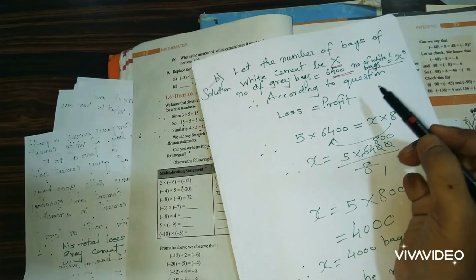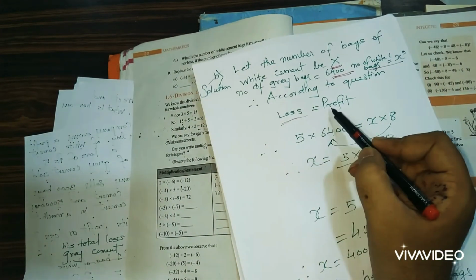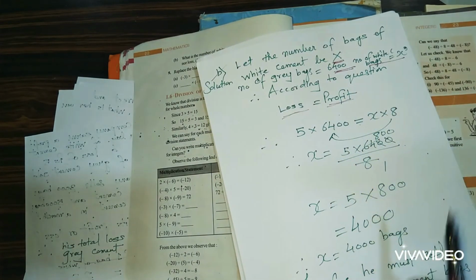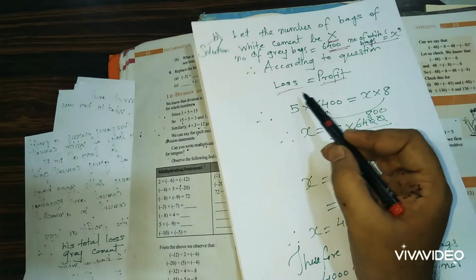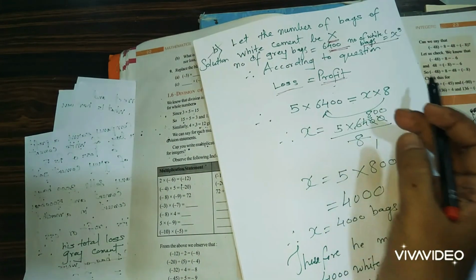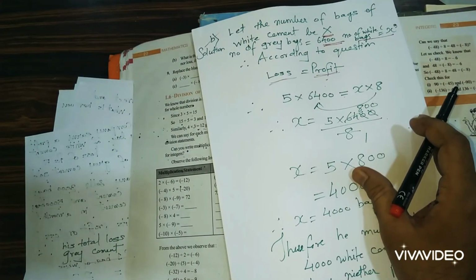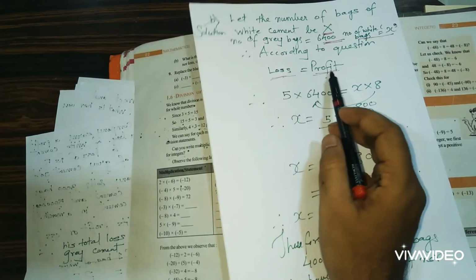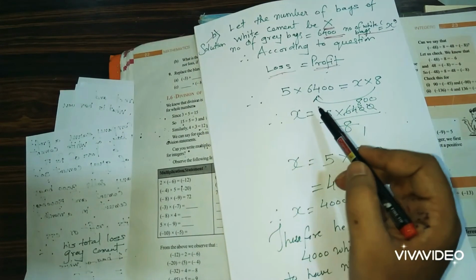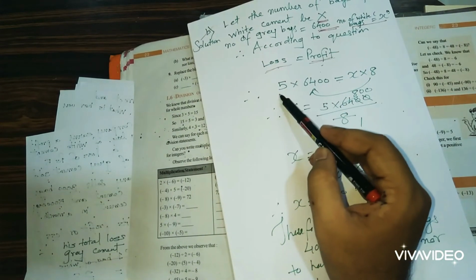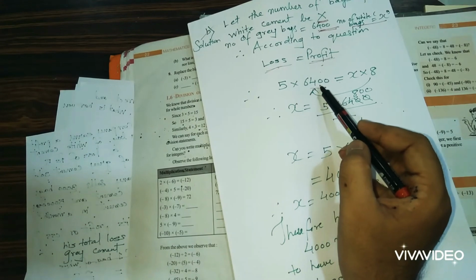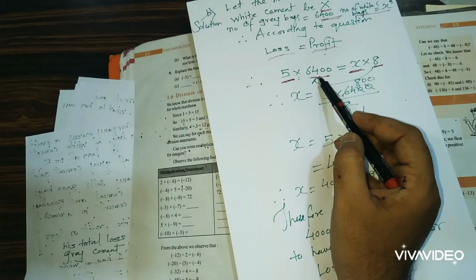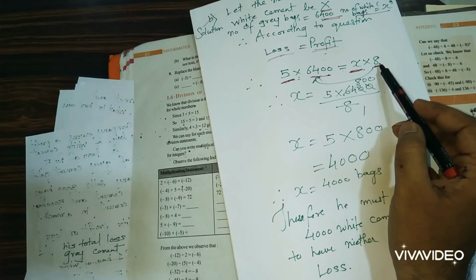According to the question, loss will be equal to profit. If loss is equal to profit, then this transaction will be neutral, it will be neither profit nor loss. So both will be equal, loss equal to profit. We will write the loss as 5 into 6400, for the grey bags. So 5 multiplied by 6400 is equal to x multiplied by 8.